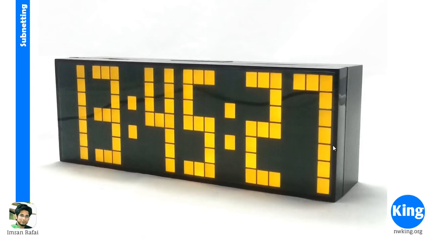Then the process continues. You keep adding seconds, it goes to 45:59, then it becomes 46:00. So every time it reaches 59, it resets itself to 0 and adds 1 to the previous place. Similarly, a point would come where it becomes 13:59:59.